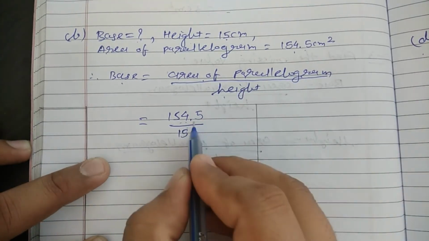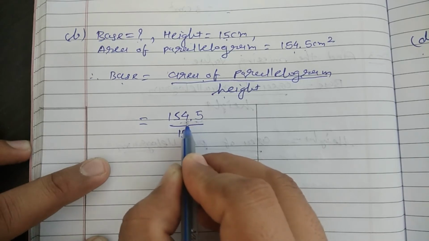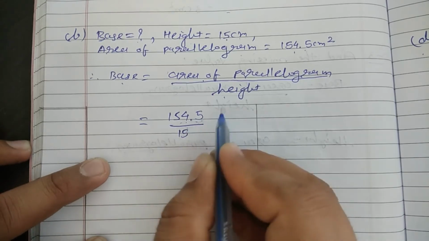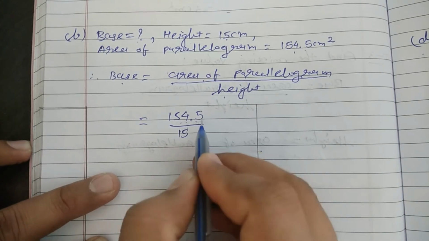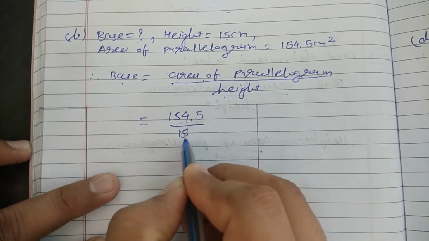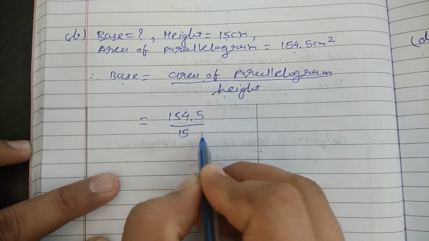For that, first we will check how many decimal places there are. Here we can see that there is 1 decimal place, 1 digit after the decimal point. Therefore we will multiply this number with 10. Now keep in mind this is a fraction, so we have to multiply numerator with 10 and also denominator with 10.